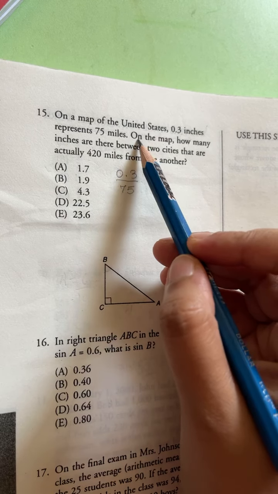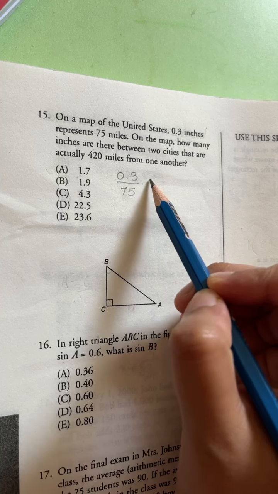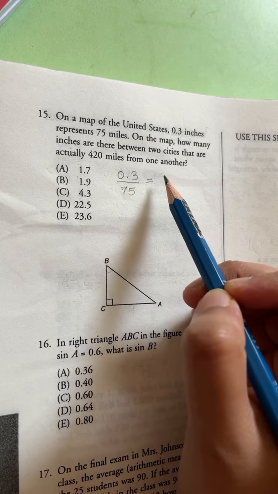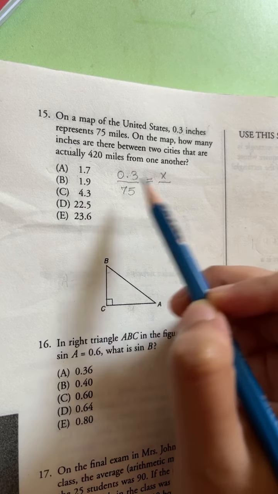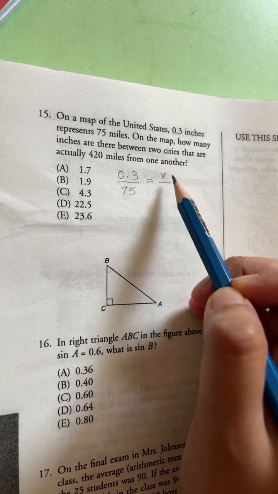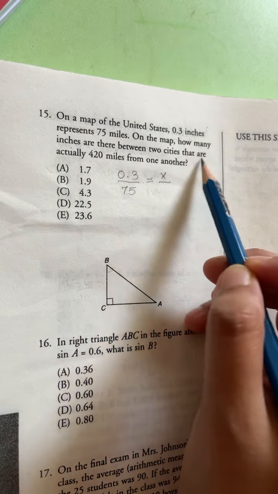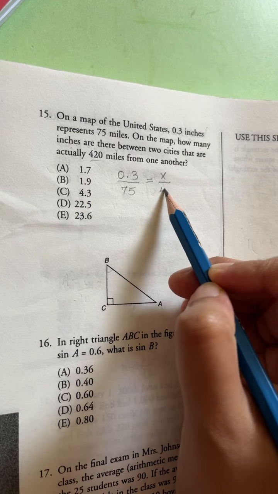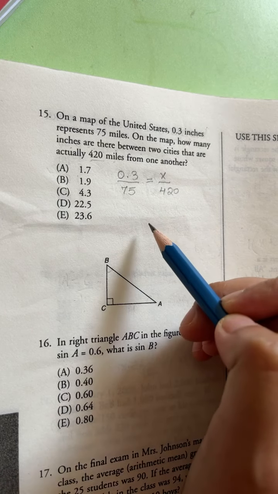And then what is next? How many inches? Now you have to find out that's equivalent to how many. We don't know, so we are just going to take a variable, x. Any variable you can take, x, y, a, b or anything. How many inches are there between two cities that are 420 miles from one another? So we have another ratio which is x over 420.